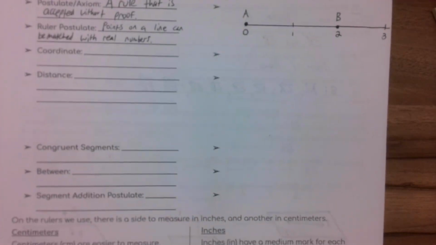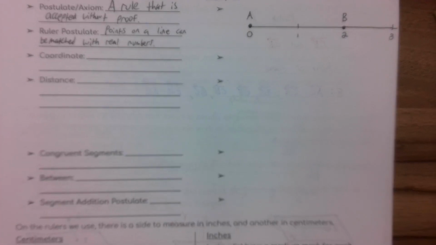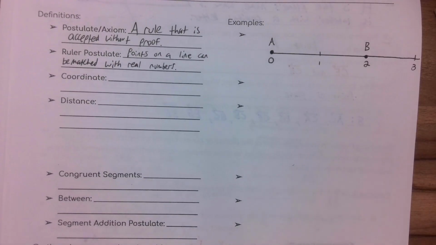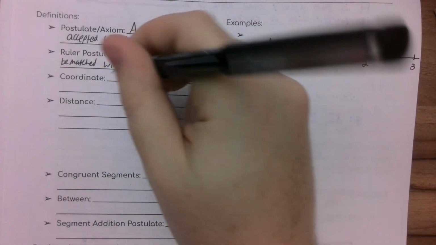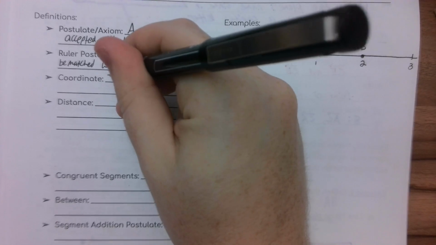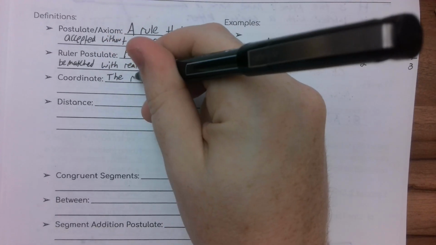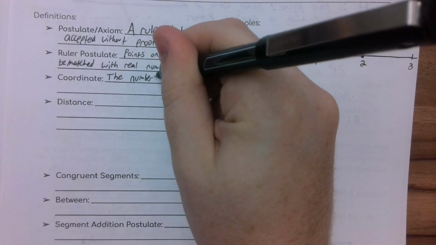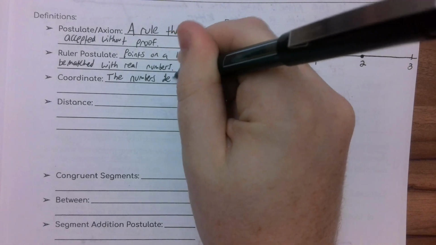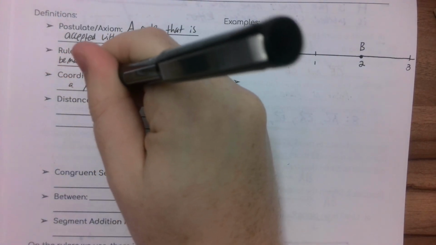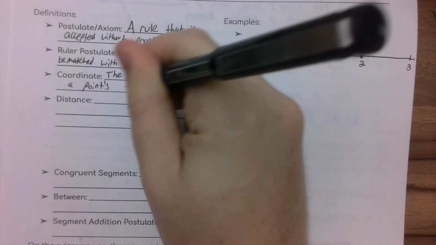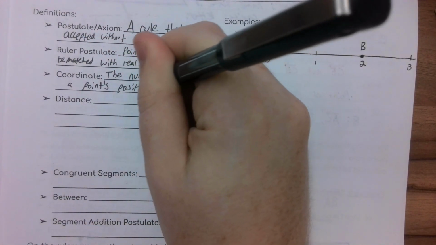A coordinate is just a way of representing the position of a point. It's sort of where it's located. So a coordinate is the numbers describing a point's position.